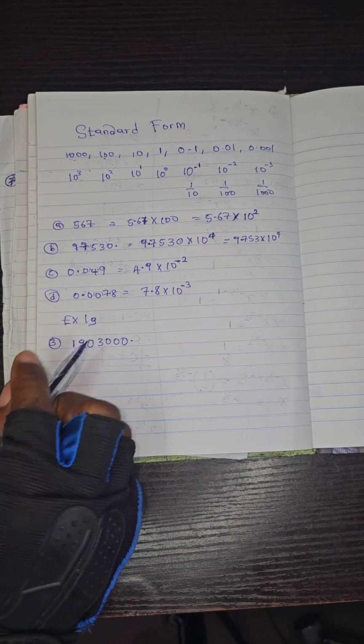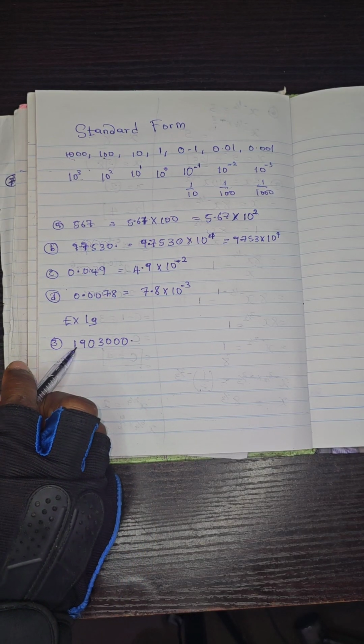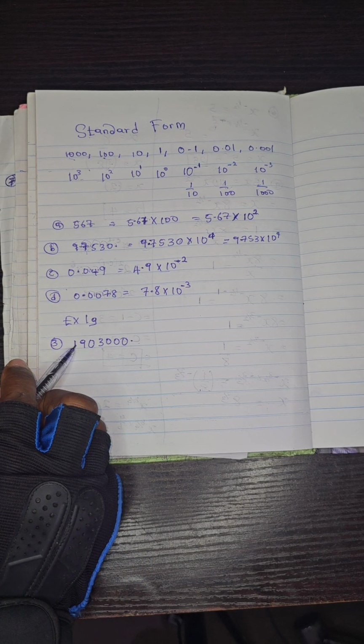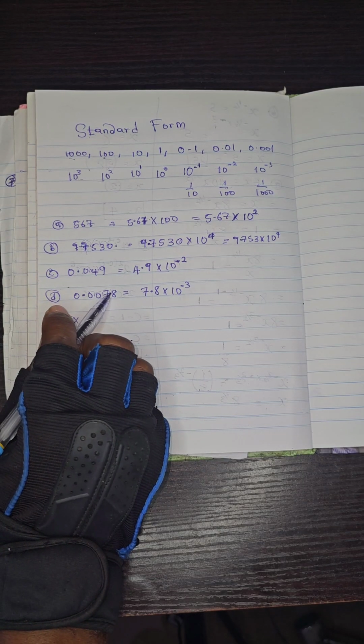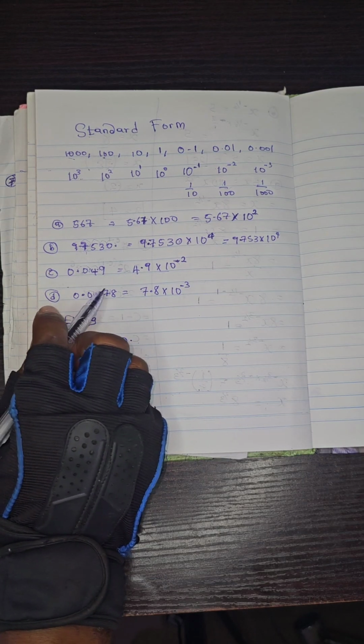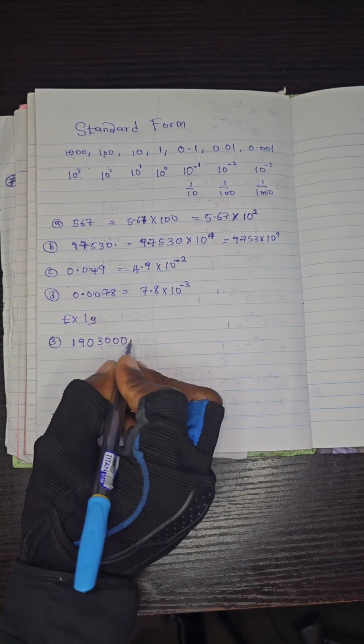That reminds me, when you are dealing with a whole number, the last beginning number is where you are going to stop. But when you are dealing with the decimal, the first number after the zeros is where you are going to stop. Take note of that. So let's start.